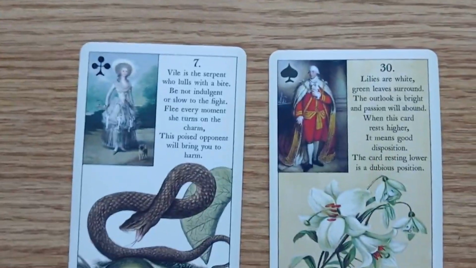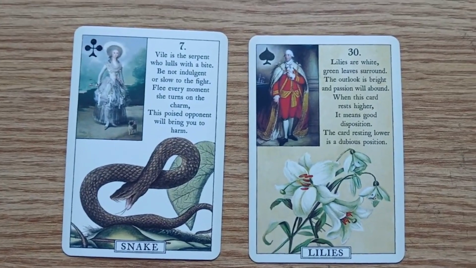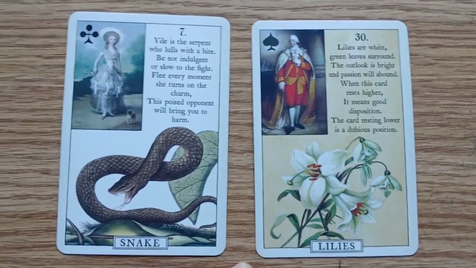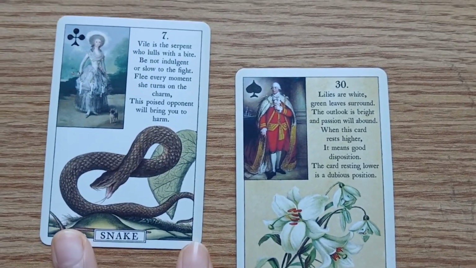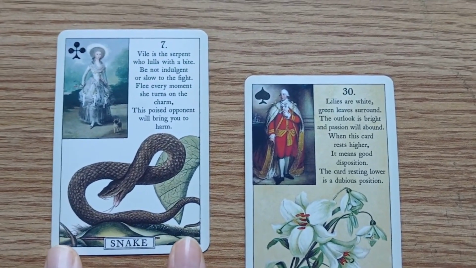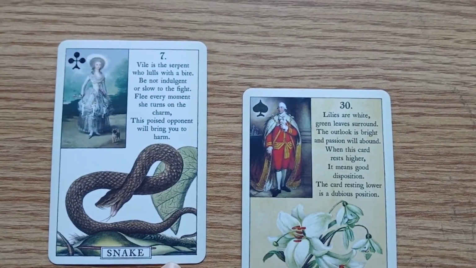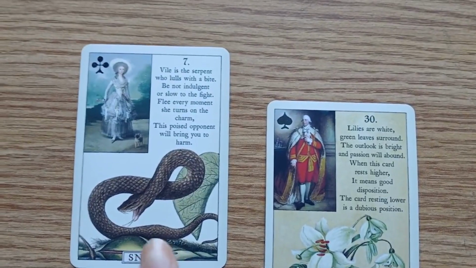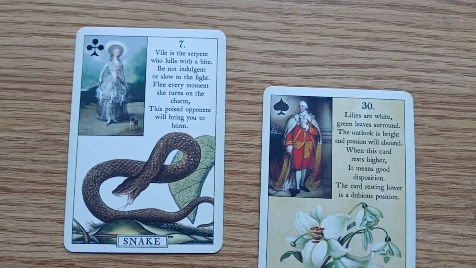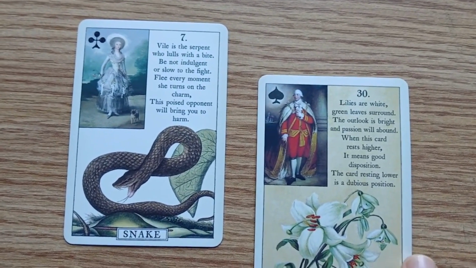Right here, I have the snake and the lily card. Sometimes this card can mean betrayal and a backstabber, someone who's two-faced. It also can mean challenges. Some people use it as plumbing. I've used this once and I had plumbing issues in my house when I did daily readings. It just depends on the context of the question.